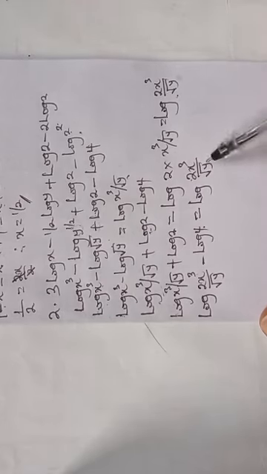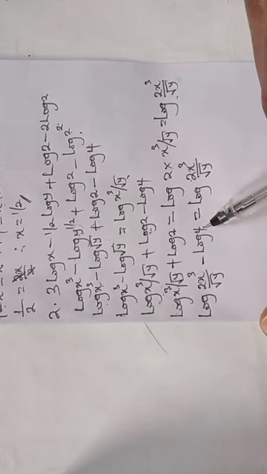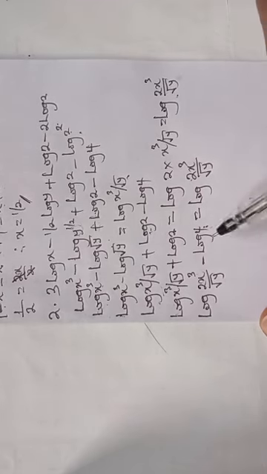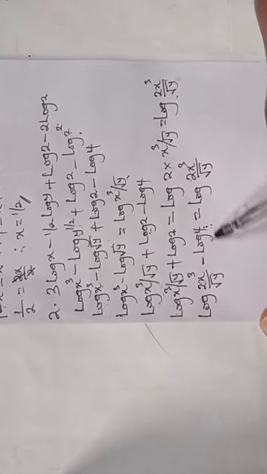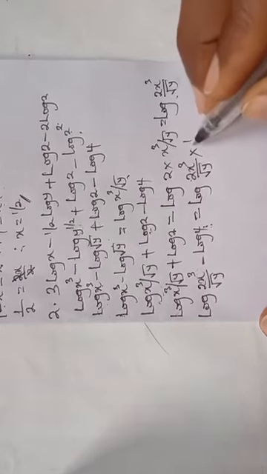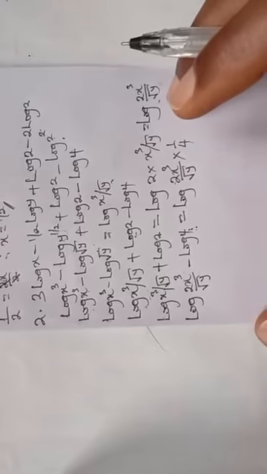Now to divide this by 4 is something as saying multiplying this with the inverse of 4. I repeat, to divide this thing with 4 is the same as multiplying it with the inverse of 4. The inverse of 4 is 1 over 4. So I'm going to have times 1 over 4 here.